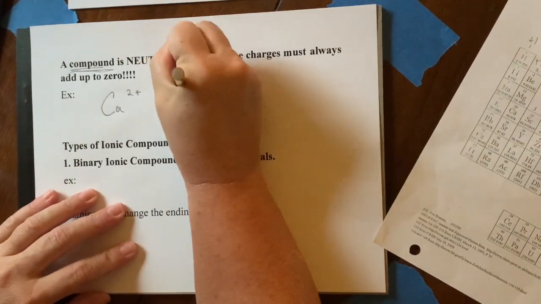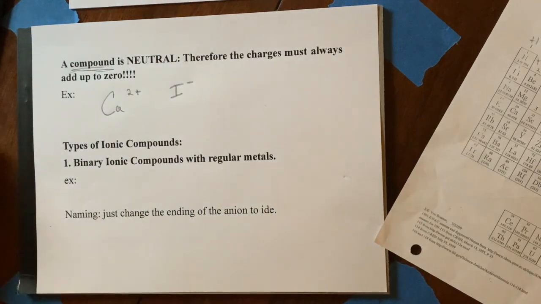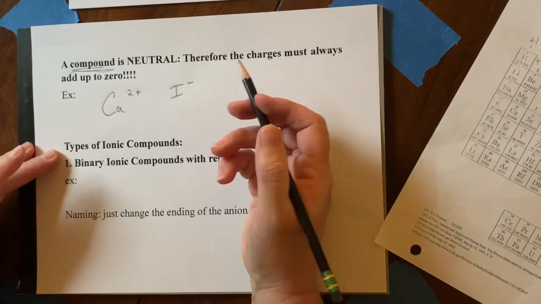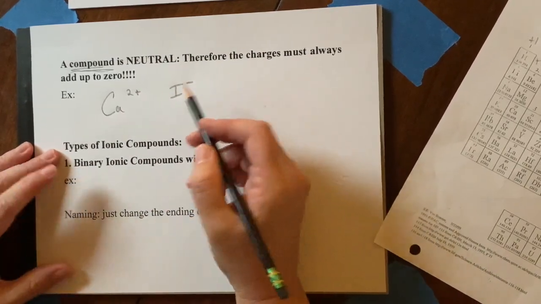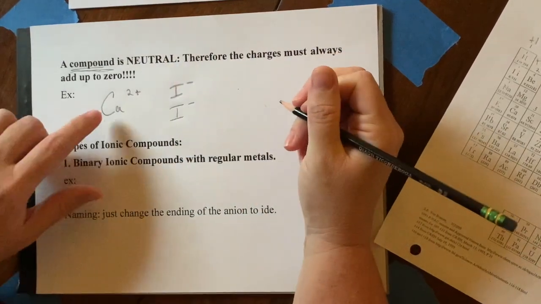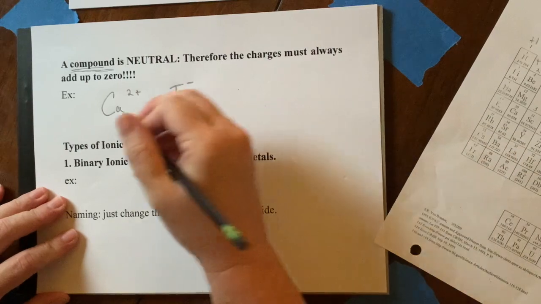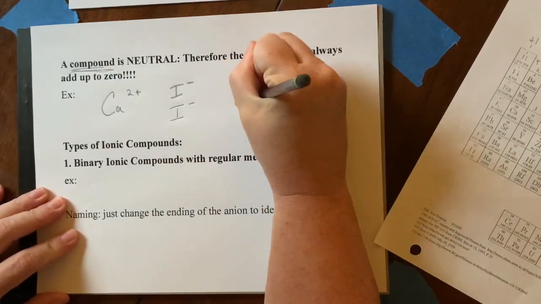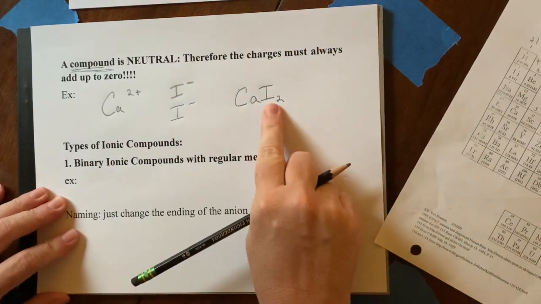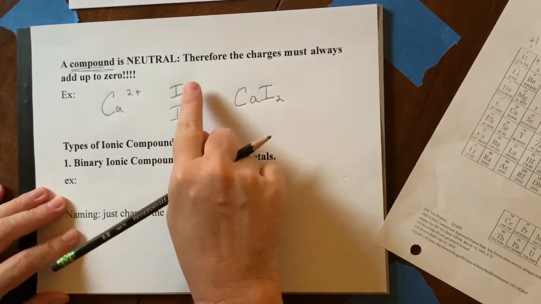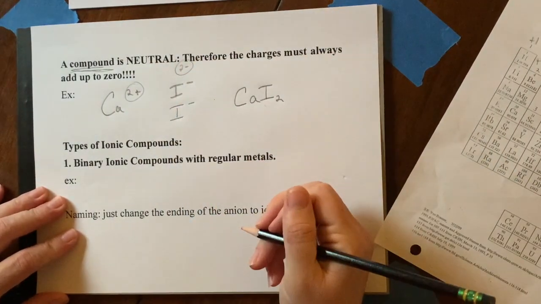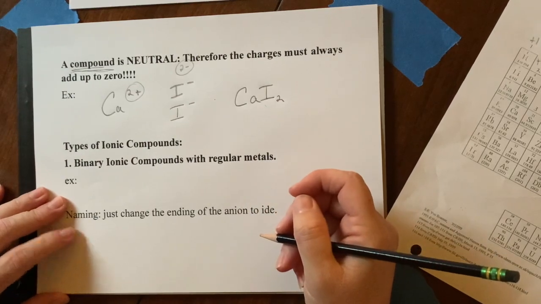All right, so if these two were to get together, and I had one calcium and one iodide, those charges are not going to add up to 0. They'd add up to +1. So what that means is that you're going to need 2 iodide ions for every 1 calcium. Then the compound would be written like this: CaI2. I have 2 iodines, I have 1 calcium. Now that's 2 negative total, 2 positive total, that equals 0. That is a proper ionic compound.